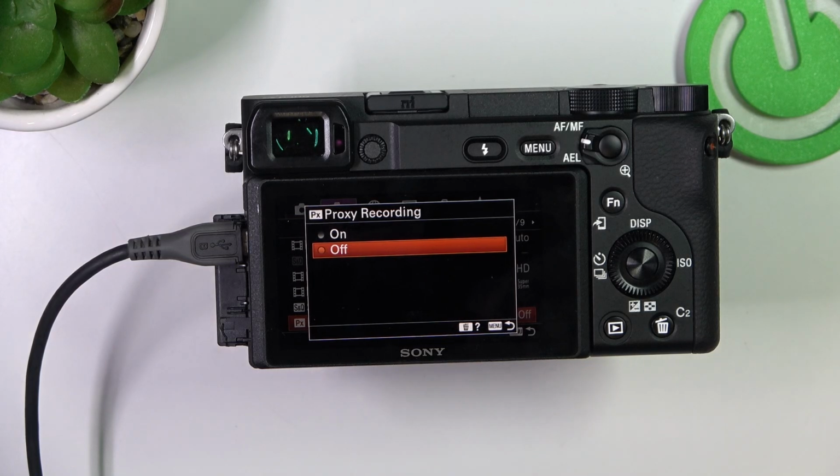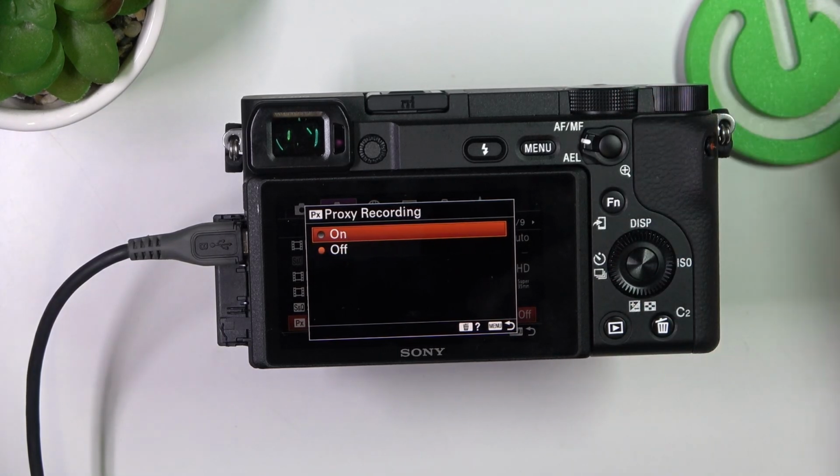So when it's on, the camera records both high resolution and lower resolution proxy files. When it's off, the camera only records high resolution files. So you can enable it to record both.